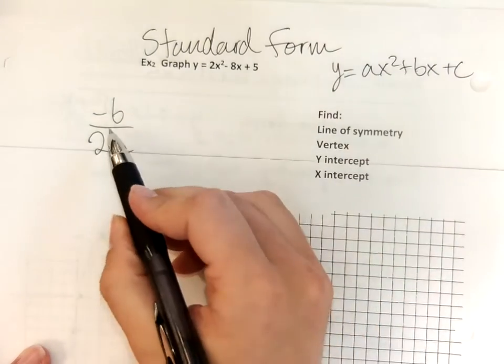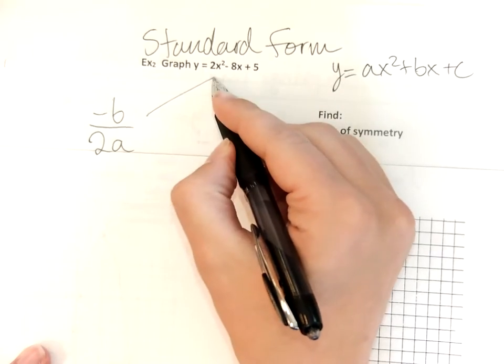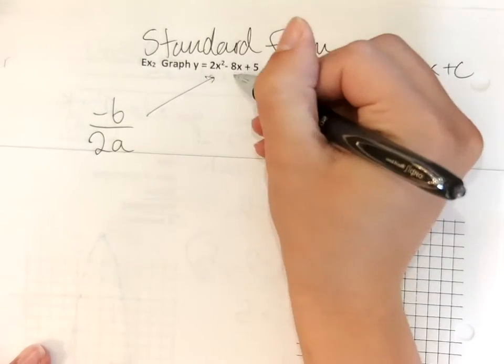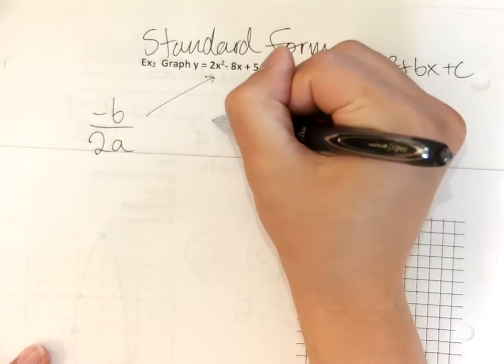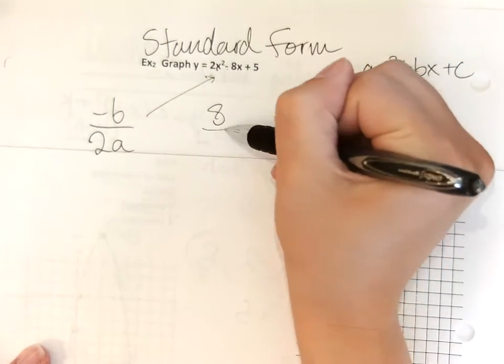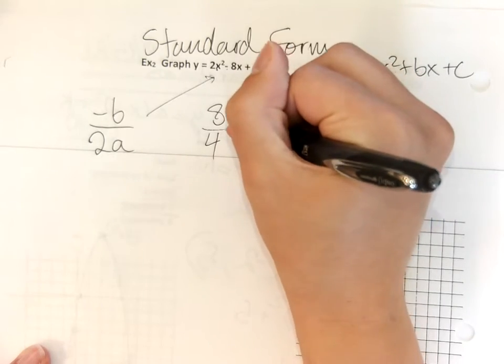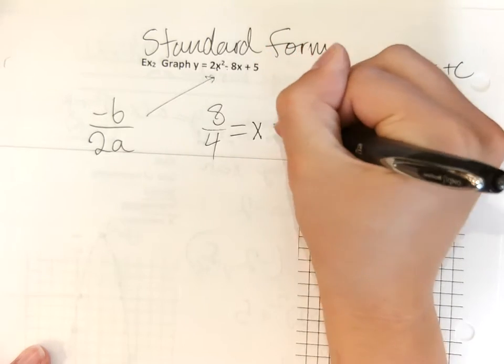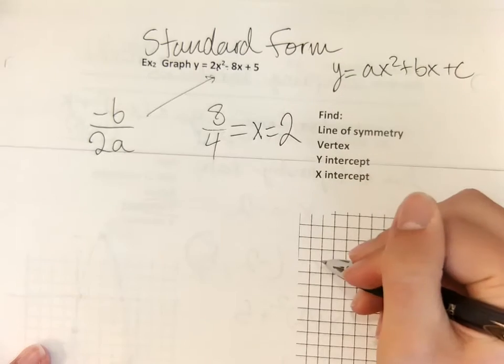If we plug this into our equation, negative negative 8 is a positive 8, 8 over 2 times 2 is 4. So our line of symmetry is at x equals 2.